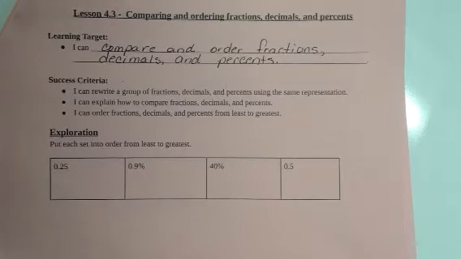To be successful, I can rewrite a group of fractions, decimals, and percents using the same representation. That means I'm going to switch them all to fractions, all to decimals, or all to percents. I can explain how to compare fractions, decimals, and percents. And finally, I can order fractions, decimals, and percents from least to greatest.